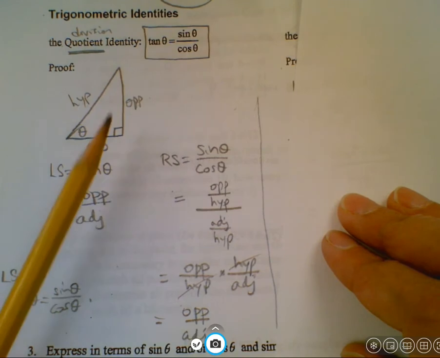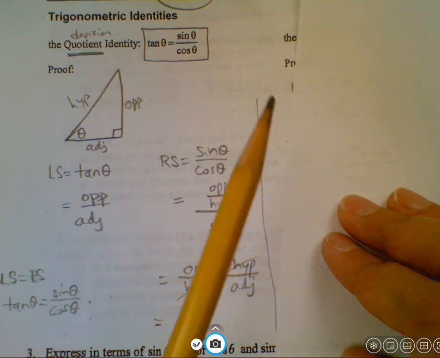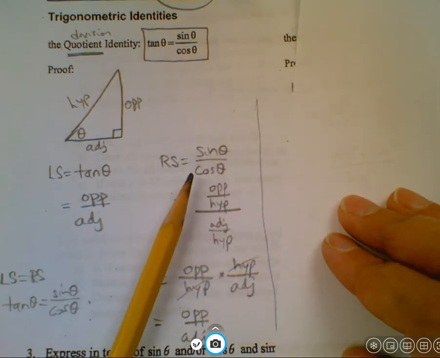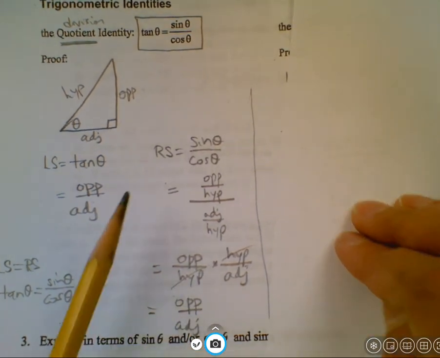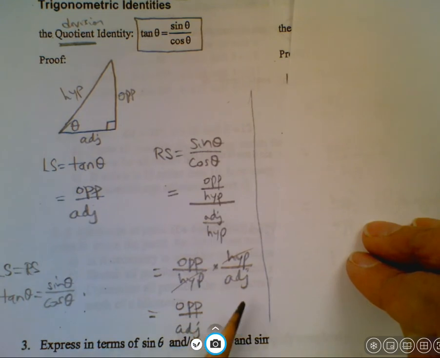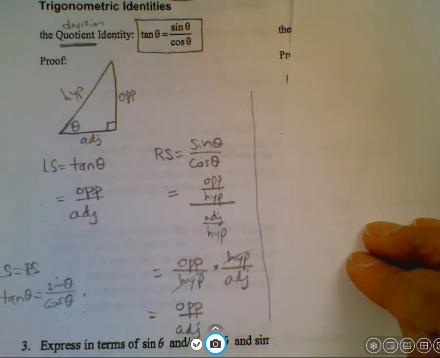So I'm going to work on the left side, which just says tan theta. And tan theta is opposite over adjacent there. And the right side is sine theta over cos theta. And I can put in those definitions right into the fraction. But then when I go to divide the fractions, I multiply by the reciprocal, and the hypotenuses reduce away. And I'm left with whatever's on the left side equals whatever's on the right side.